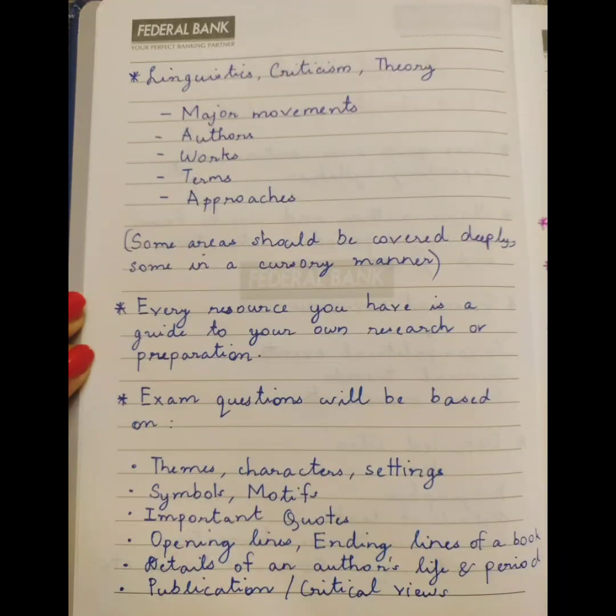Okay, and in the exam the questions will generally be based on the themes, characters, settings, symbols, motifs, important quotes, opening lines and ending lines of a book. That is very important. You should know it. Details of an author's life and period, then the publications, critical views on a text, etc.